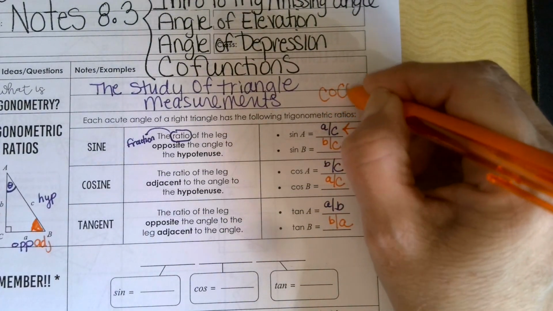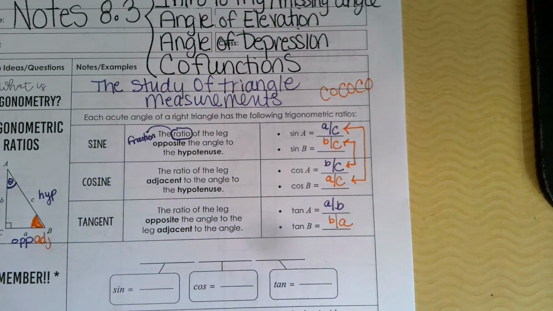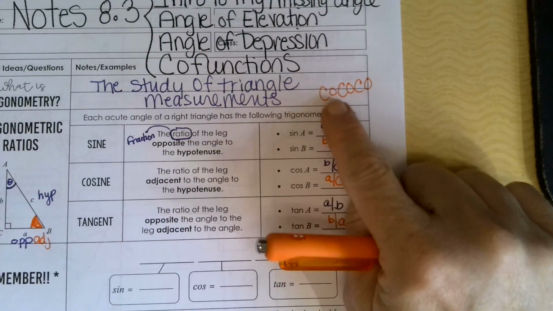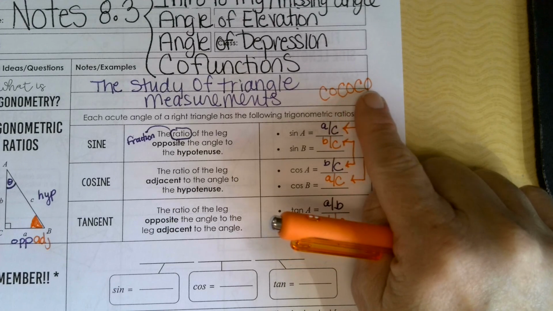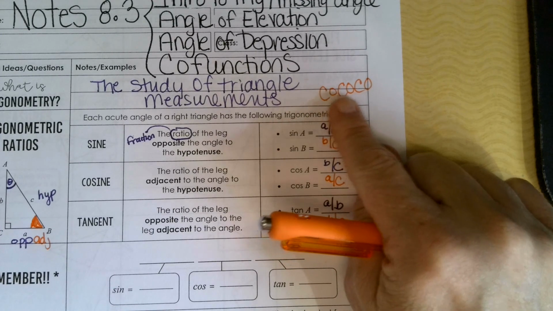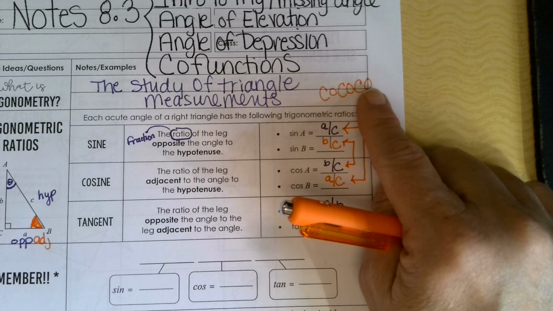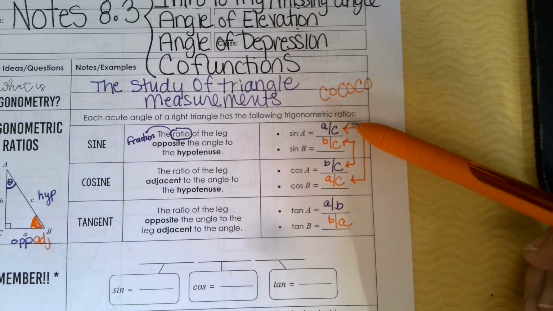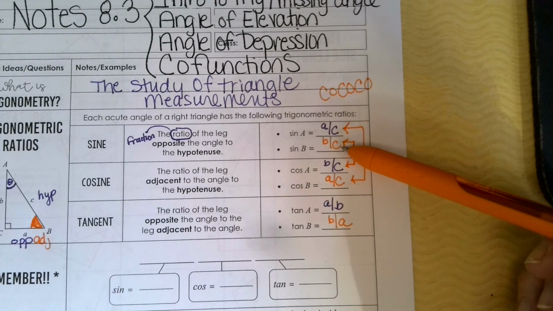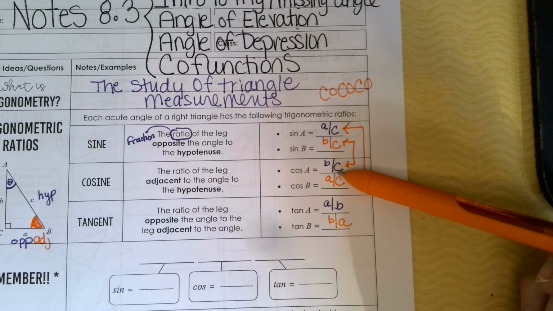Ms. Kotler was telling me something about that. Let's see if I can figure that out. Corresponding complementary angles are congruent. So maybe sine of A is the same as cosine of B. Sine of B is the same as cosine of A.